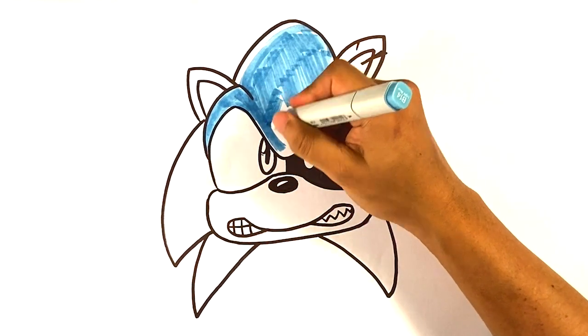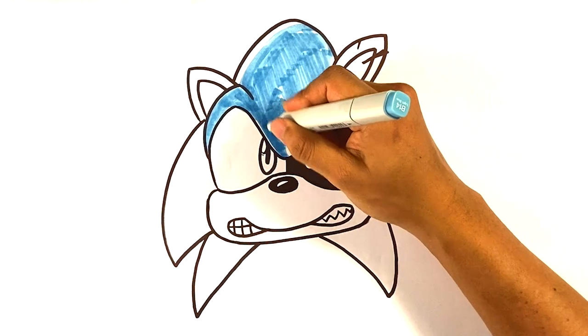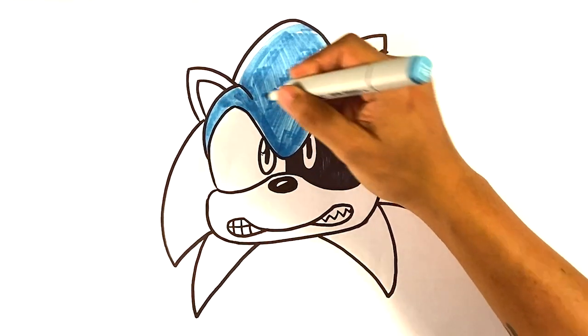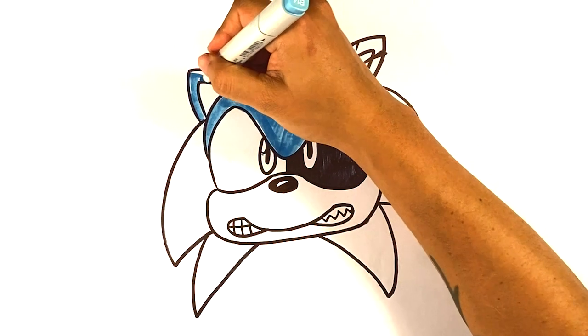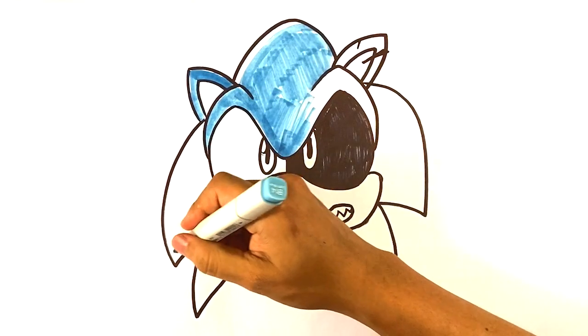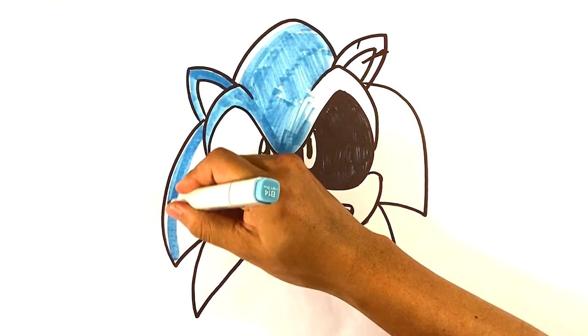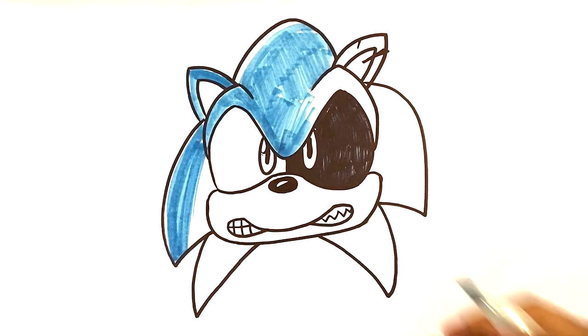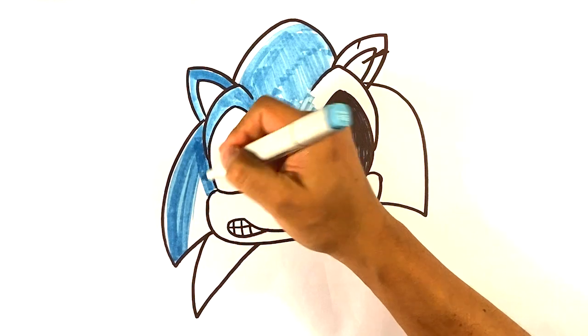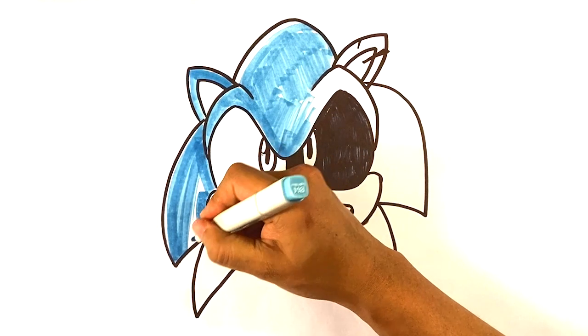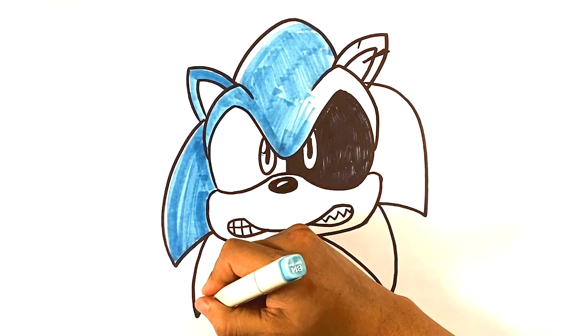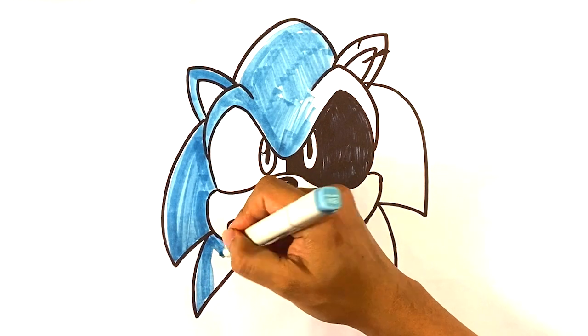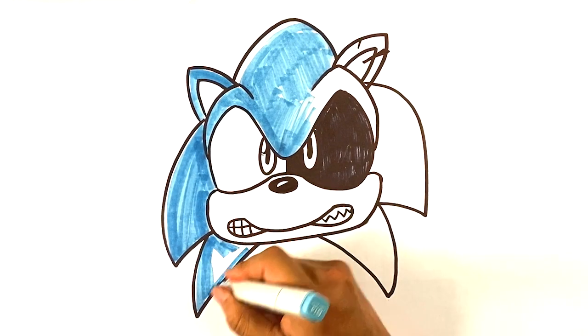The cool part is I don't really have to change any of my coloring because Sonic.exe is also blue. The difference is going to be mostly in the eye area. Make sure you have a fan going or something, because these markers do smell and it's not great to just inhale this kind of stuff. So be aware of that.